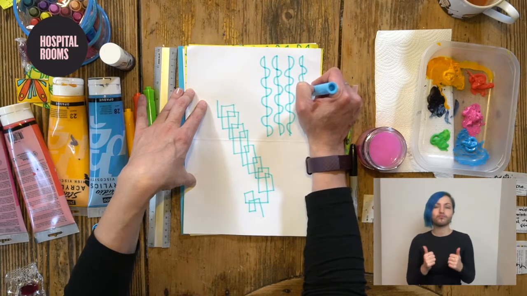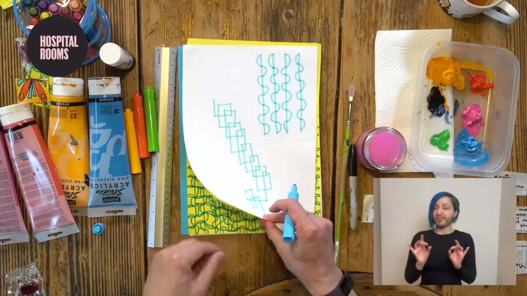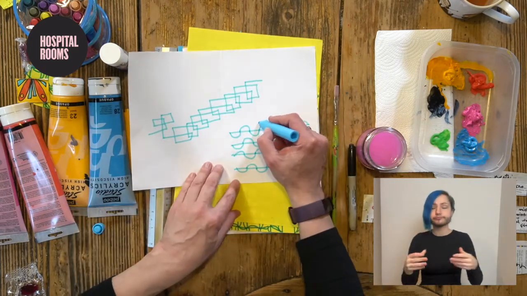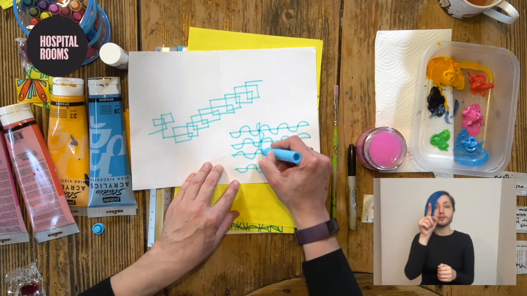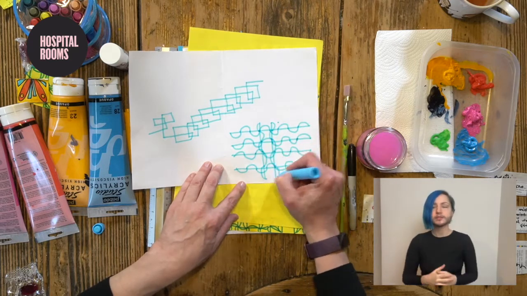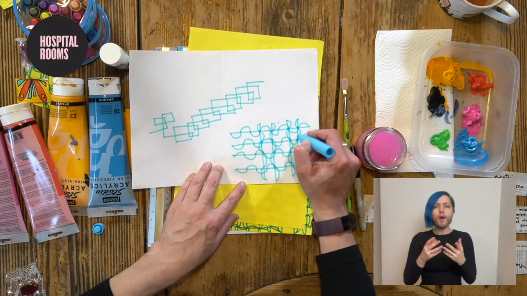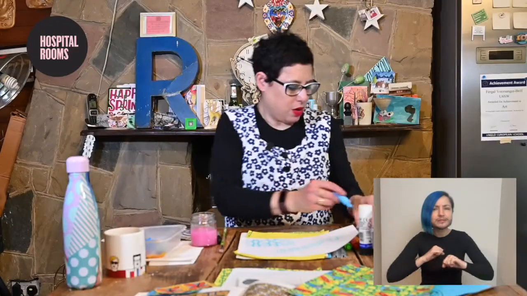Okay, now the thing is, I don't want to just do this, I want to make it more complex. So I'm going to turn it the other way, and then I'm going to do the drawing again, but I'm going to dissect it into the drawing that's already there. And now it's getting denser, isn't it? And it's becoming a more interesting kind of space, all right?